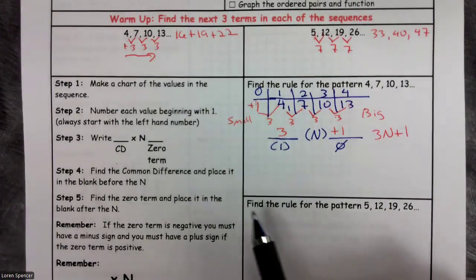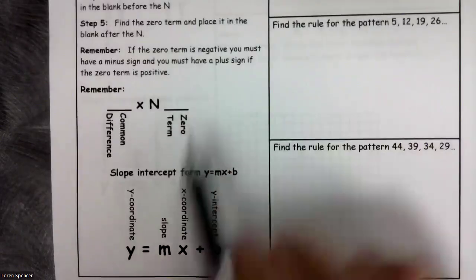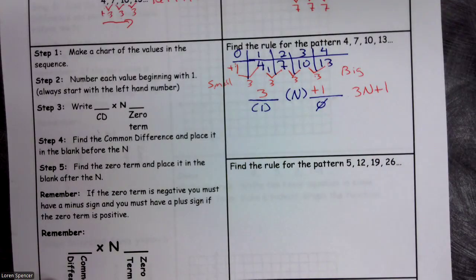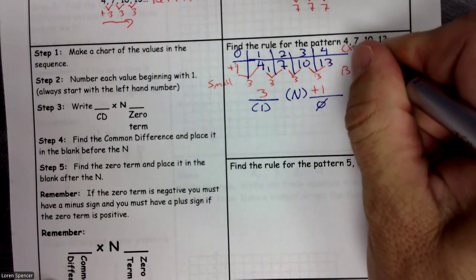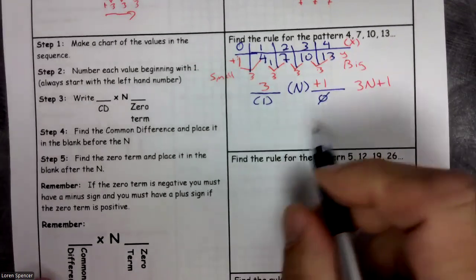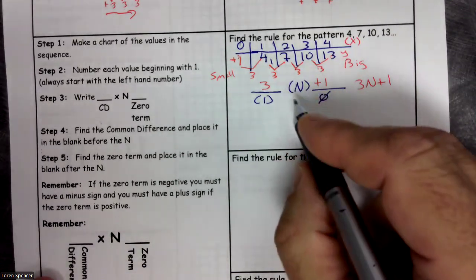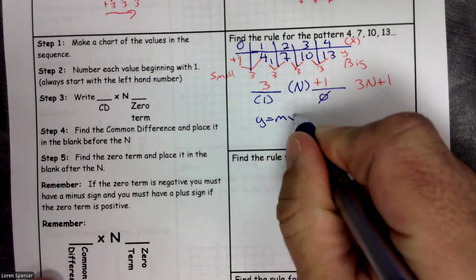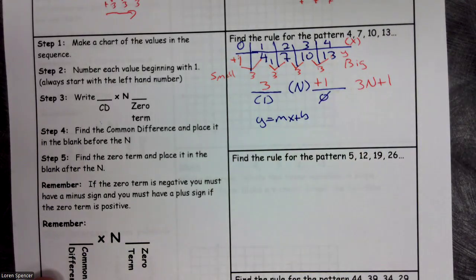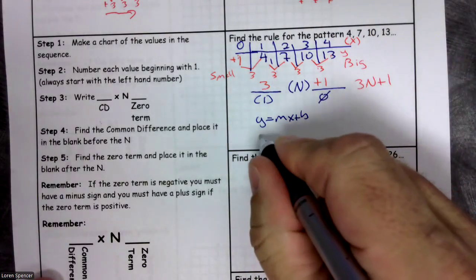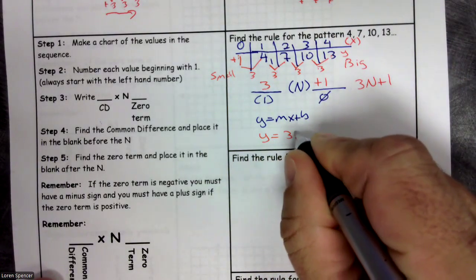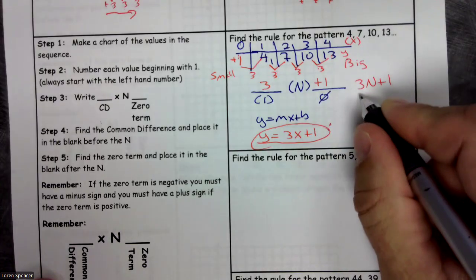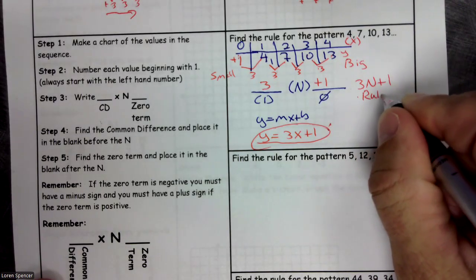Now, as it turns out, this is very similar to slope-intercept form, which is just plain old y equals mx plus b. And guess what? These are my x's, and these are my y's. If I wanted to rewrite this in y equals mx plus b form, I'd go, okay, here's y equals mx plus b. This is the equation. And then I would just change it and go, all right, y equals 3x plus 1. So this turns it into a linear equation, and this is just the rule for the sequence.